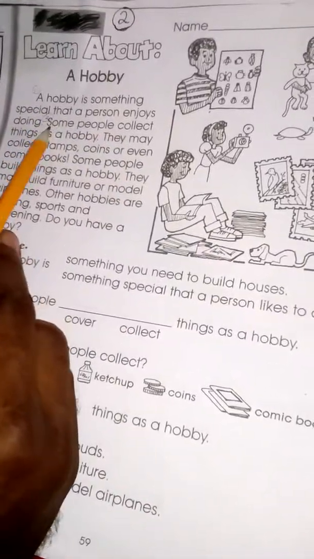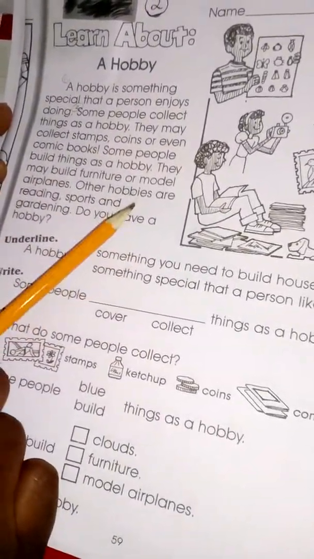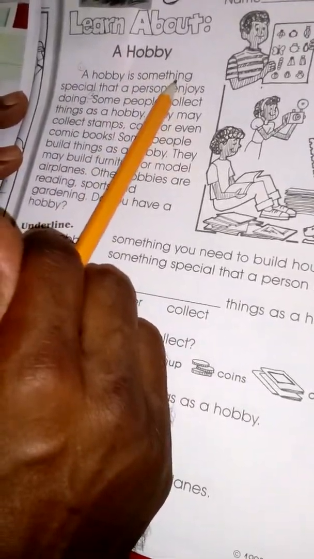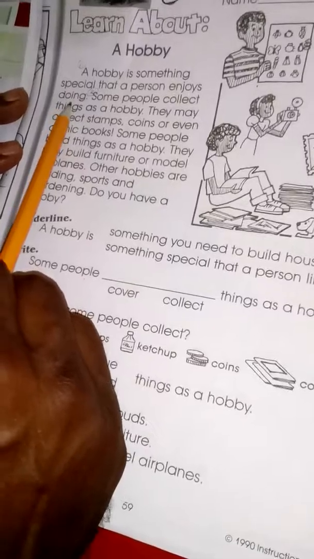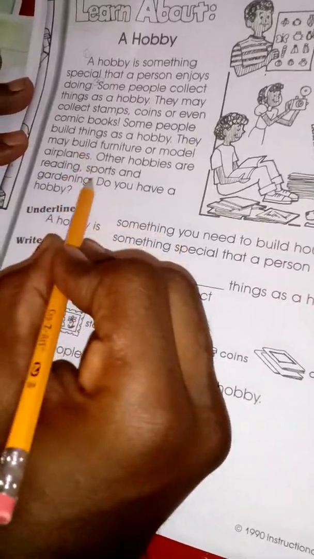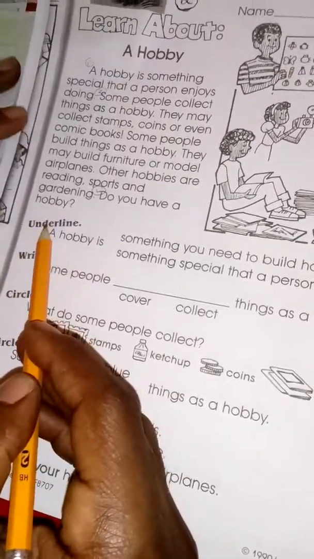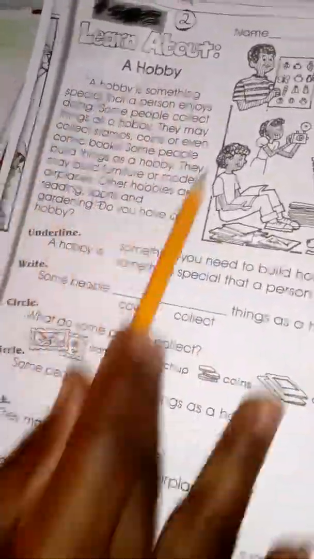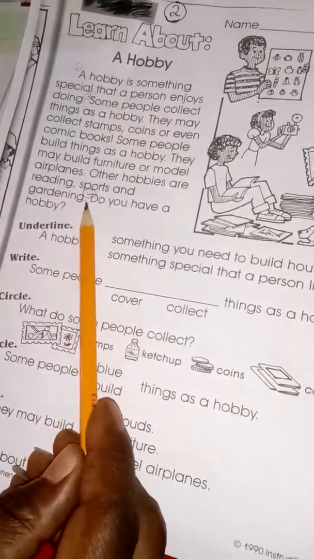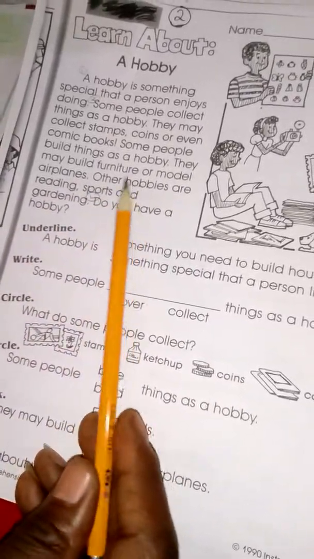Second sentence right here. Some people collect things as a hobby. And the first one was a hobby is something special that a person enjoys doing. And then let's go to the last sentence. Do you have a hobby? So that's the last sentence. No, the whole passage, the whole story is not really about asking people, do they have a hobby? It's not about asking them, do they have a hobby?